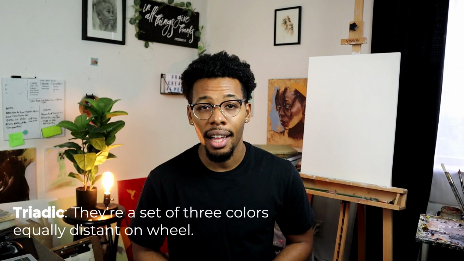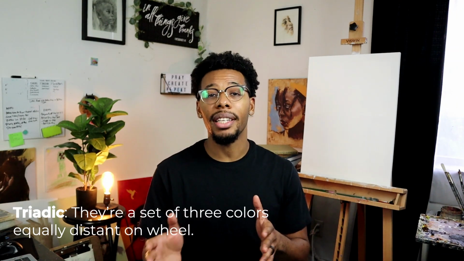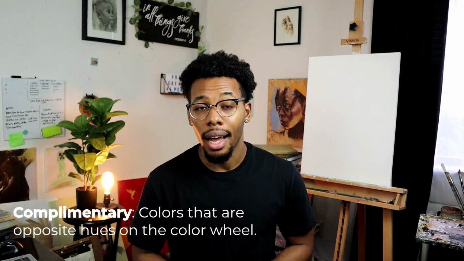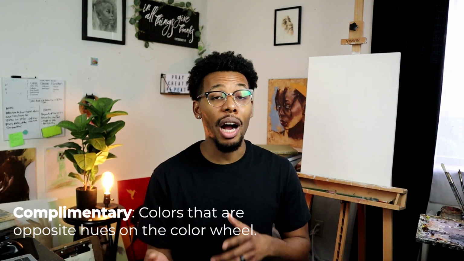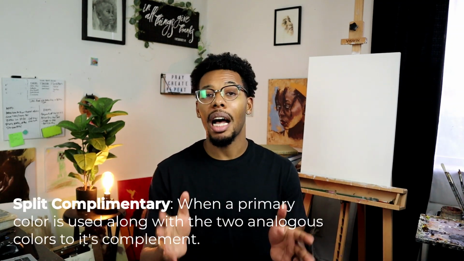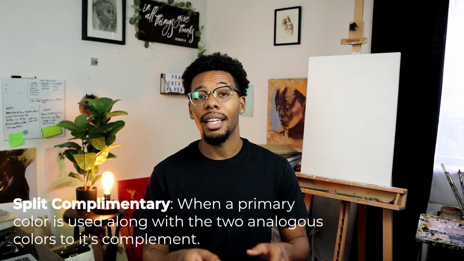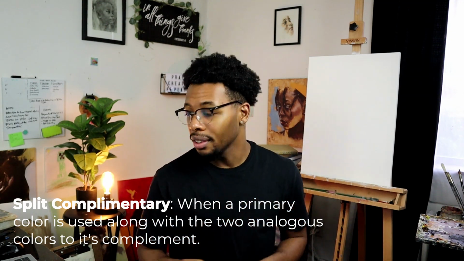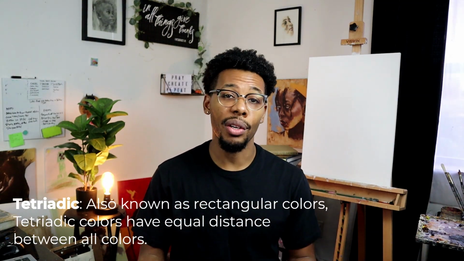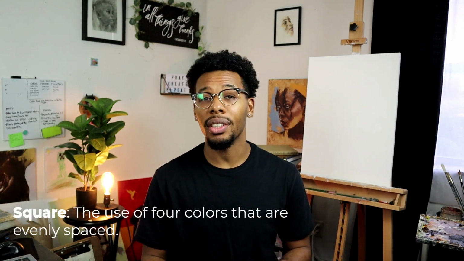You got triadic. These are a set of three colors that are equally distanced apart. You got complementary. A lot of people know this one. Two colors that are opposite hues on a color wheel. You got split complementary. A primary color that is used with two analogous colors. Tetradic, also known as rectangle. Two complementary color pairs. And lastly, square. Four colors that are evenly spaced. Now it's a brief overview of color schemes and what they do.